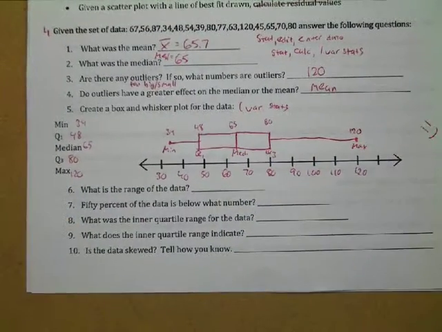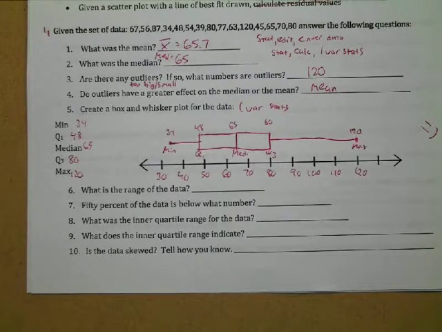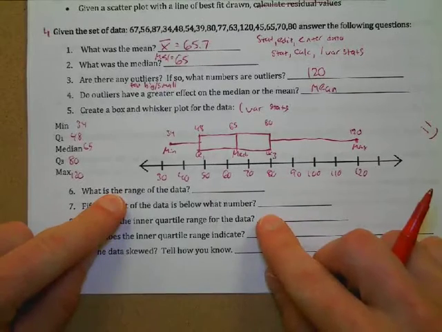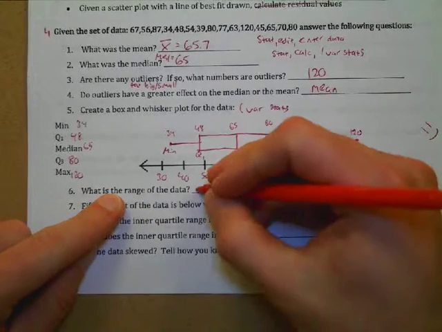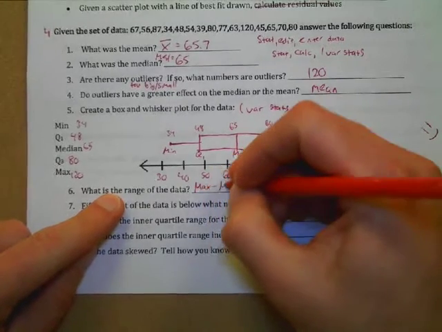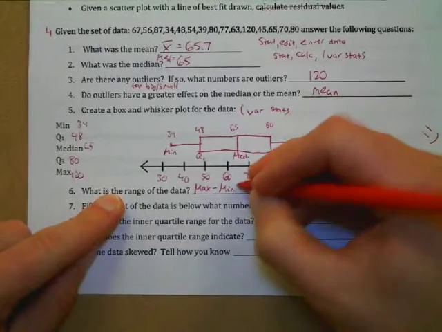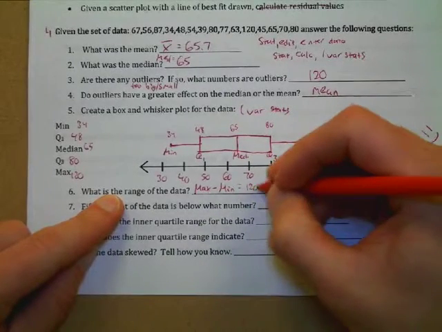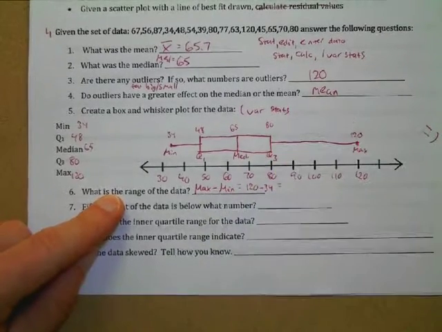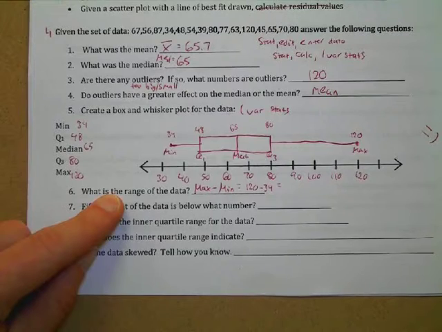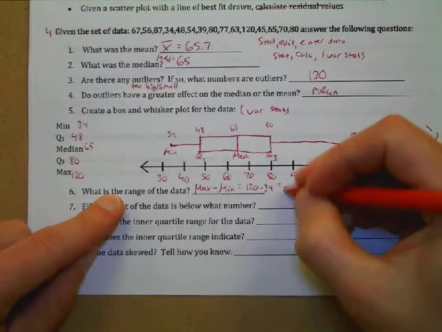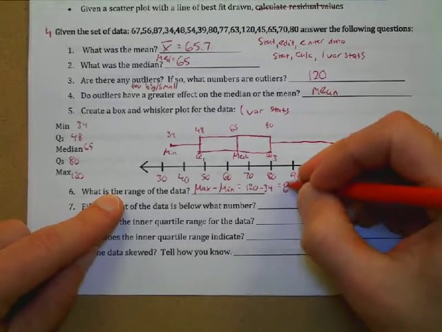All right, so far so good? We'll keep rolling here. Range. How do you find the range? Max minus min, which in this case is 120 minus 34. 86.